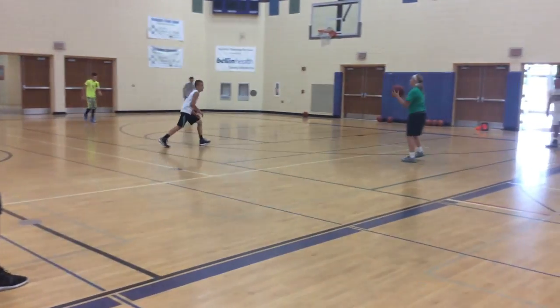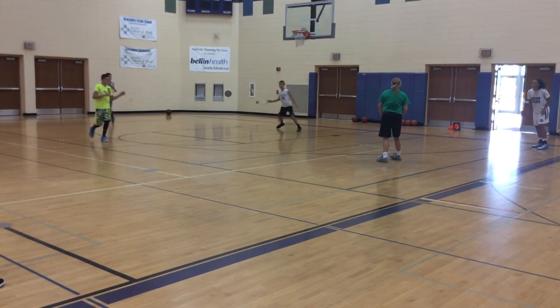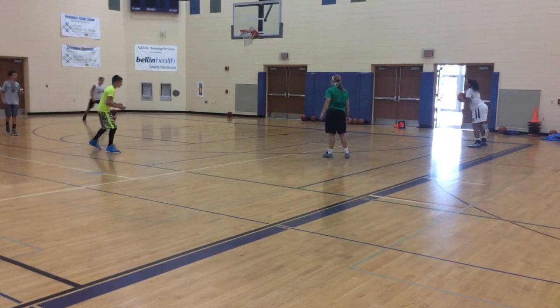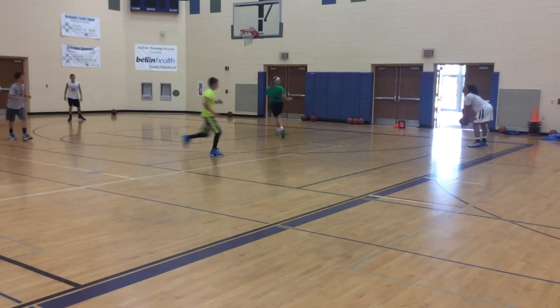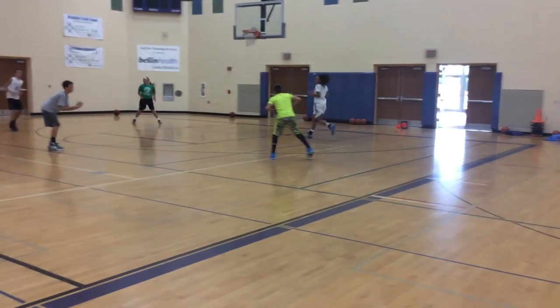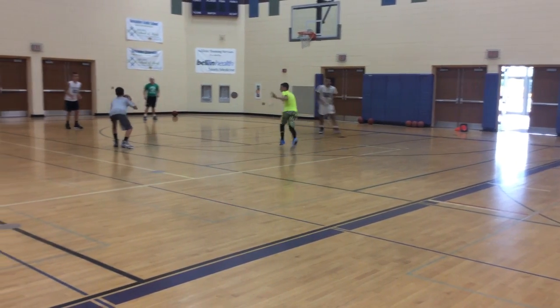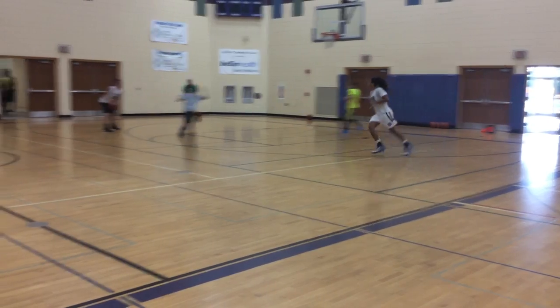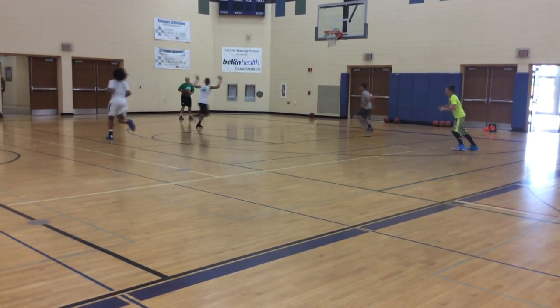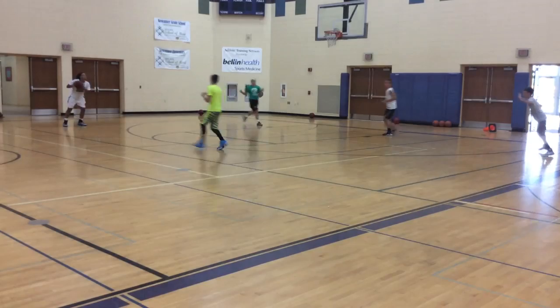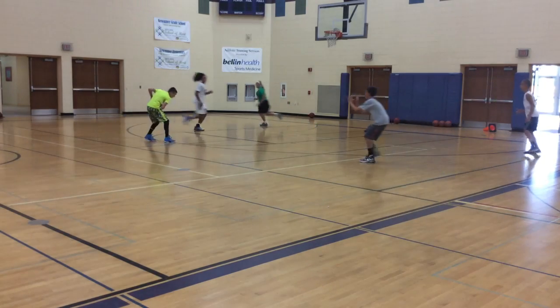Okay, so we pass, cut, circle movement. And also notice when they cut, they don't turn their back. They're not sprinting to the corner because if the ball goes on the floor, we have to know how to react. Here we go, good, pass, cut. And I want two hands looking for the ball. Two hands looking for the ball. See all the movement? Constant movement.